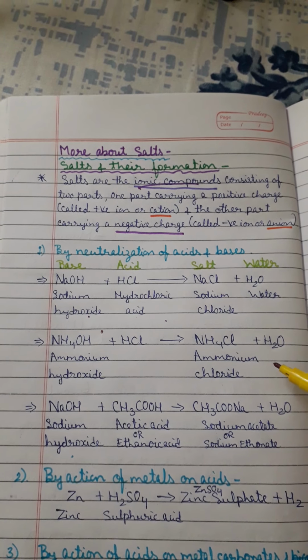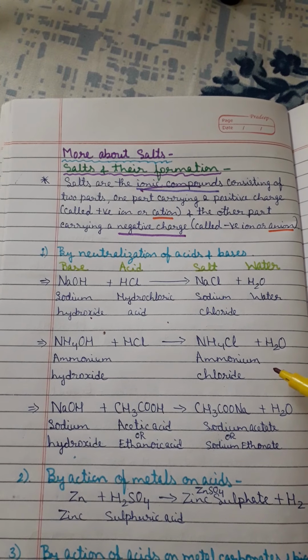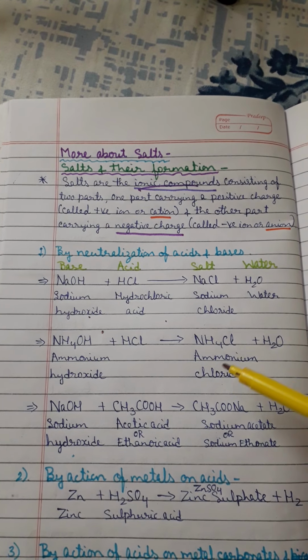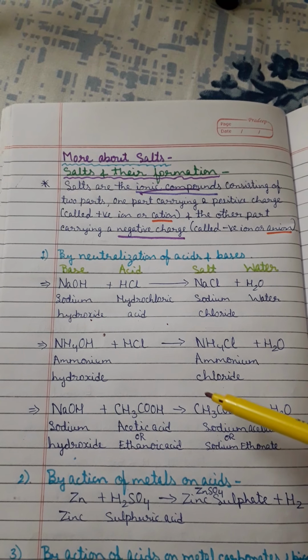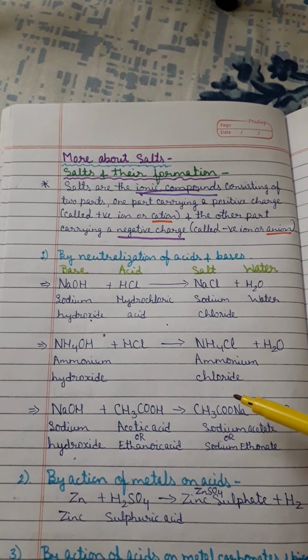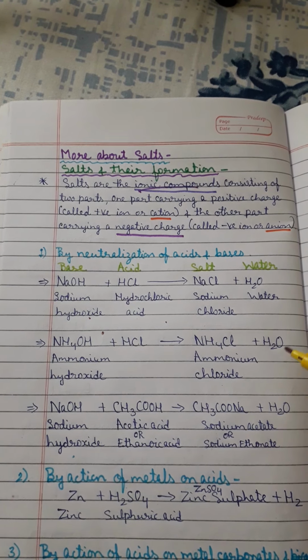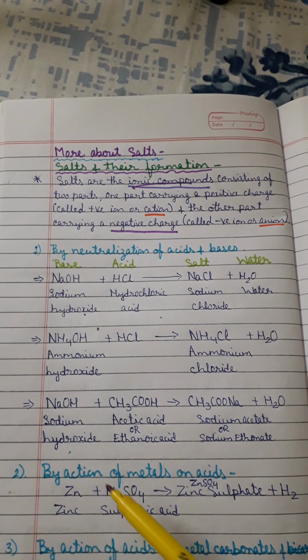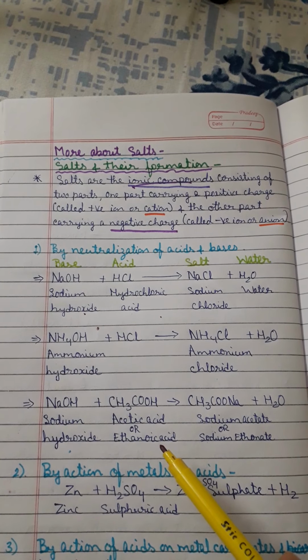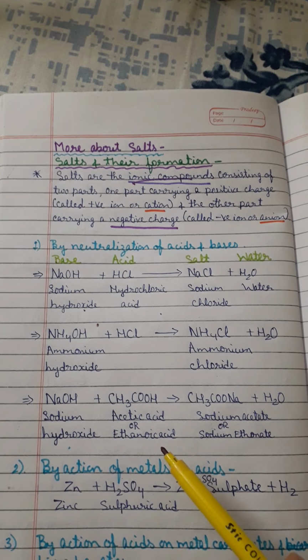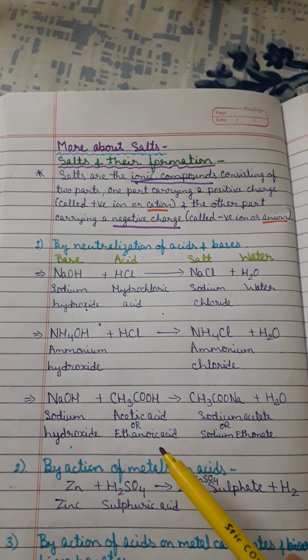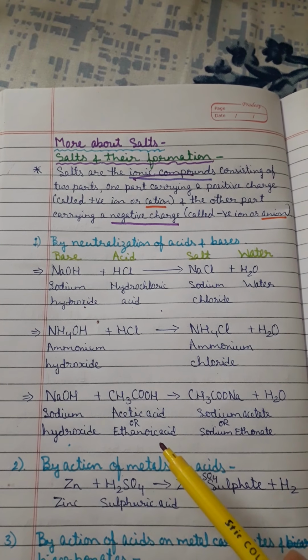Here ammonium hydroxide is your weak base, HCl is strong acid, so the salt ammonium chloride will be acidic salt plus water. Another example is like sodium hydroxide plus acetic acid. Commonly we call it acetic acid, and its IUPAC name is ethanoic acid.